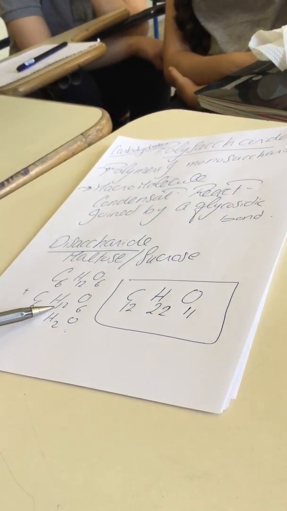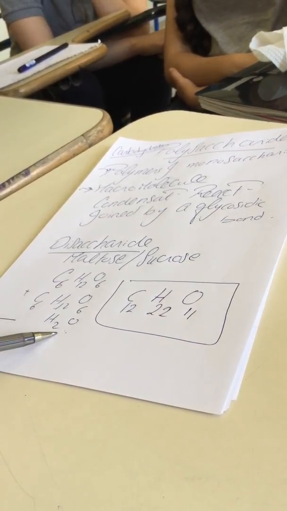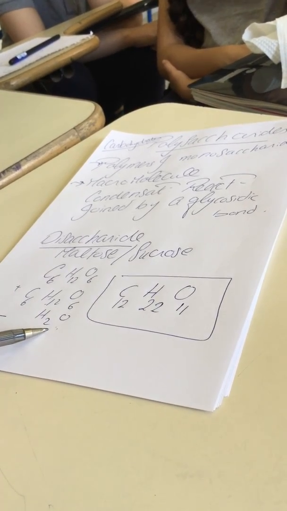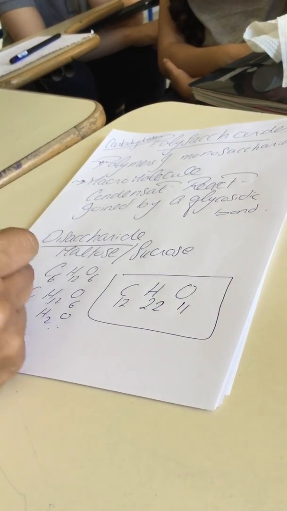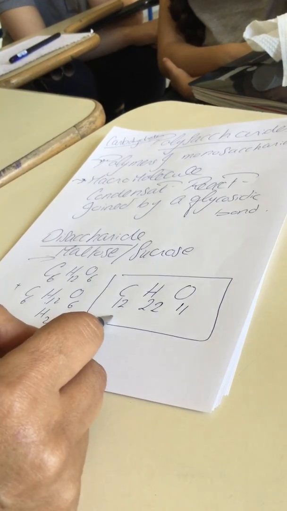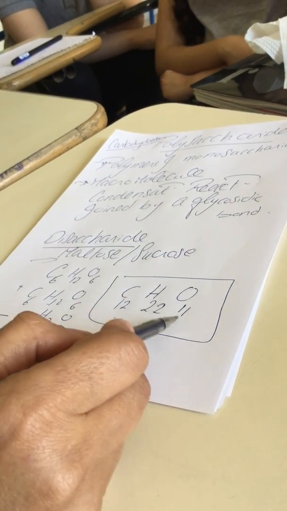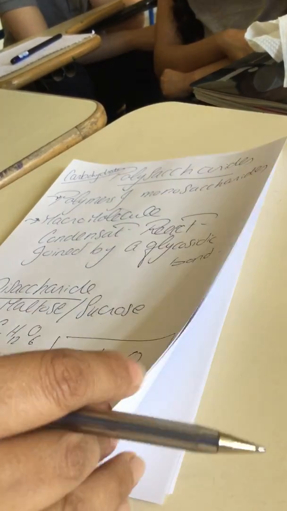The H, 12 and 12, 24 minus 2, 22. Okay? So the disaccharides like maltose and sucrose will be C12H22O11.